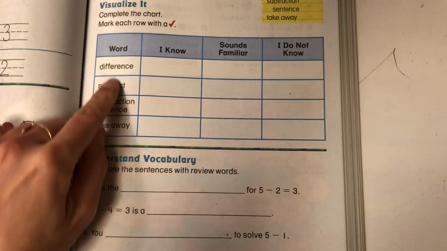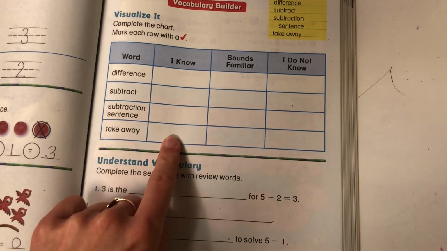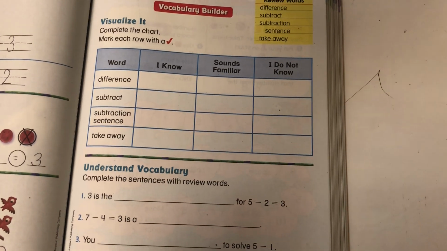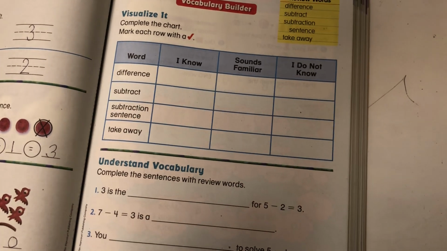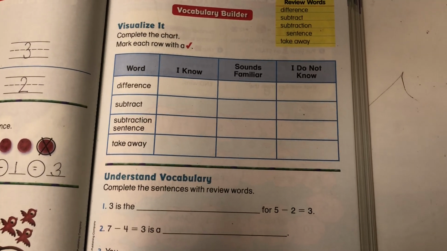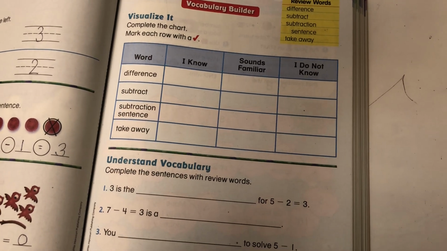Let's review what these words mean. Hopefully you checked most of the boxes here for "I know," because we've talked about these words many times. But if for some reason you marked "sounds familiar" or "Mrs. Trana, I don't know," then we're going to go ahead and review. Always helps to review.